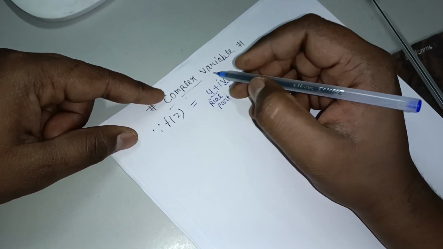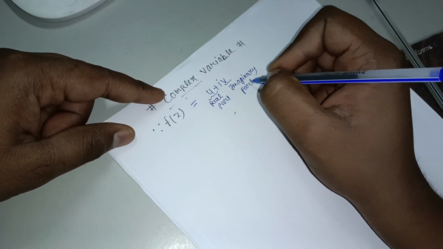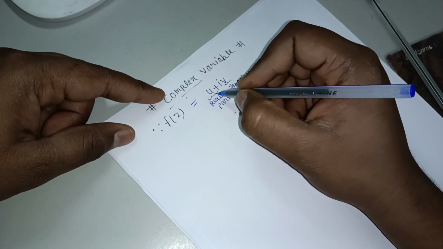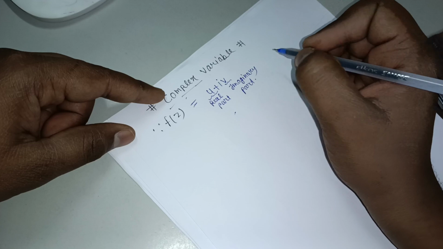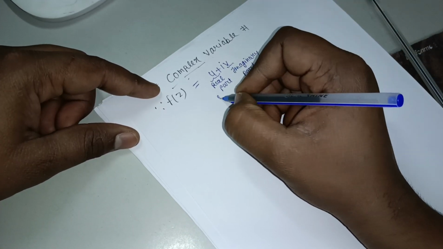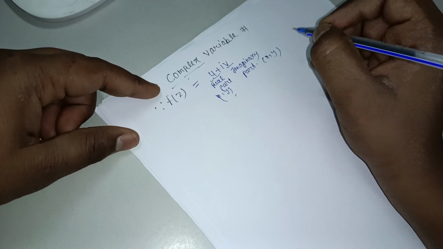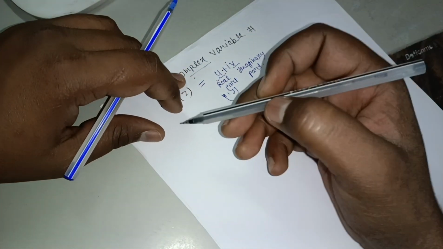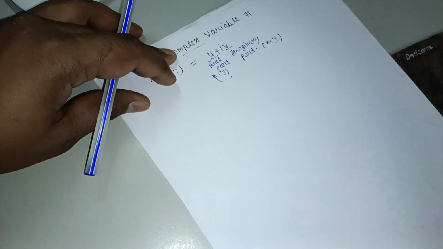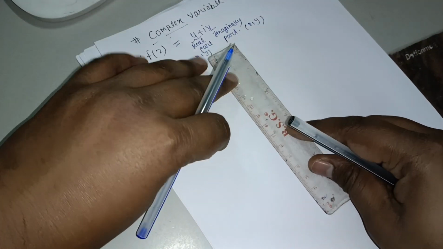So most of the time this will be given to us, and we will have to see which is the real part and which is the imaginary part. So we will consider u as the real part and v as the imaginary part. Okay, then we will be able to solve the question. This will also be x comma y. Now let me draw one line so that it can be more accurate.